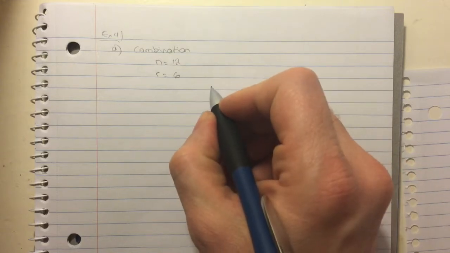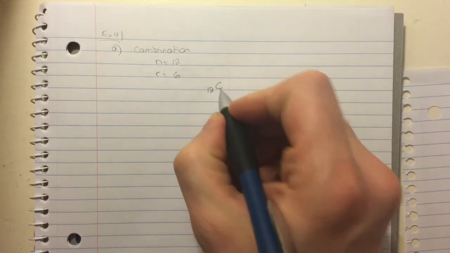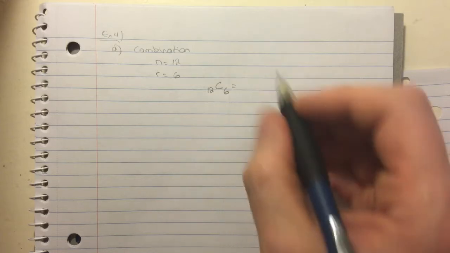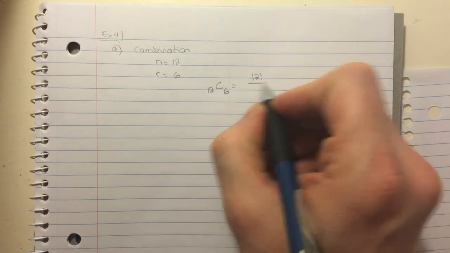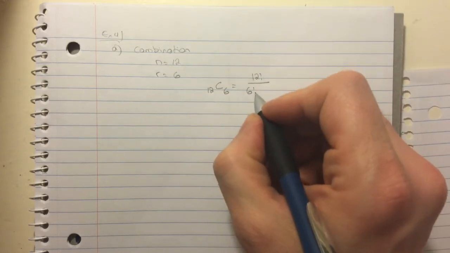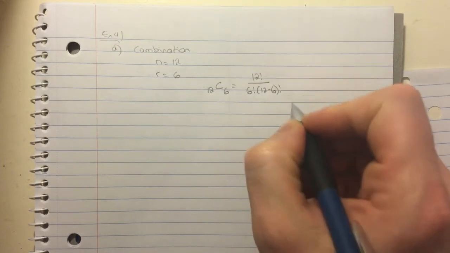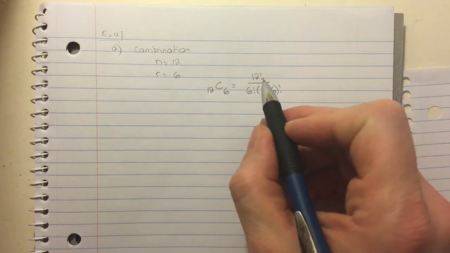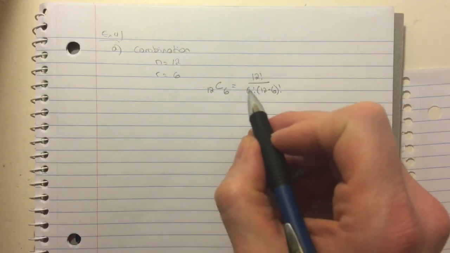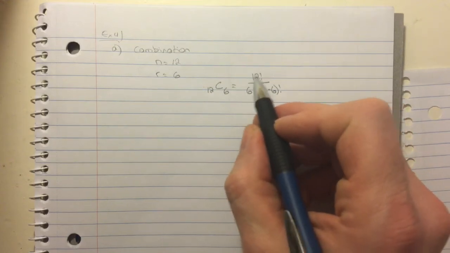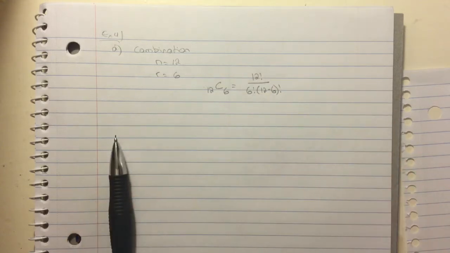And that's the following. 12 for the total, C6, and that would be 12 factorial divided by 6 factorial times 12 minus 6 factorial. This would cancel out the ones that I'm not choosing, and this would cancel out the arrangements of the ones that I am still choosing.